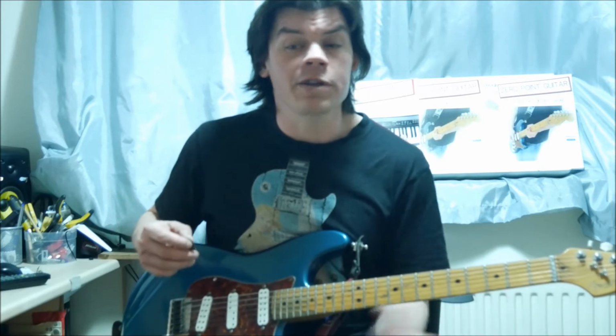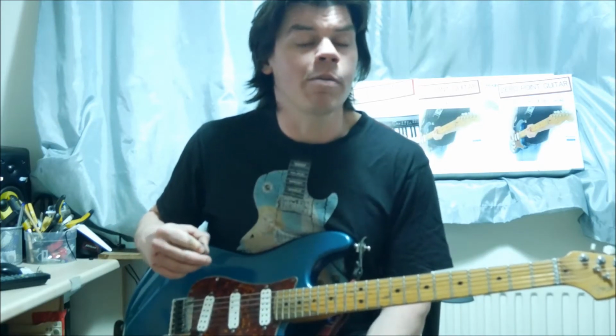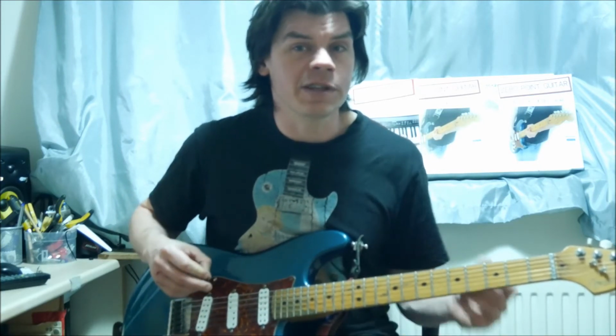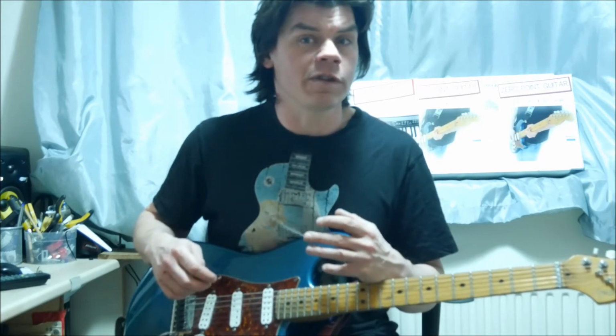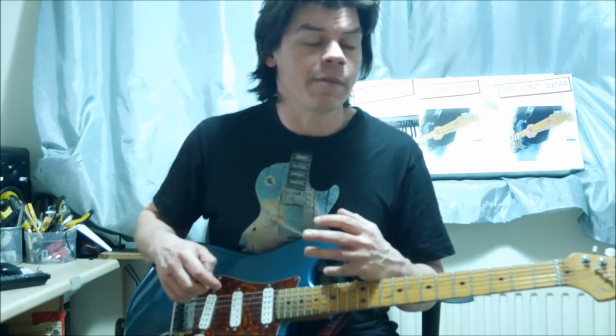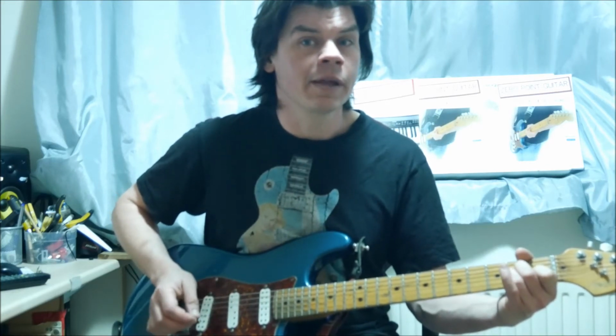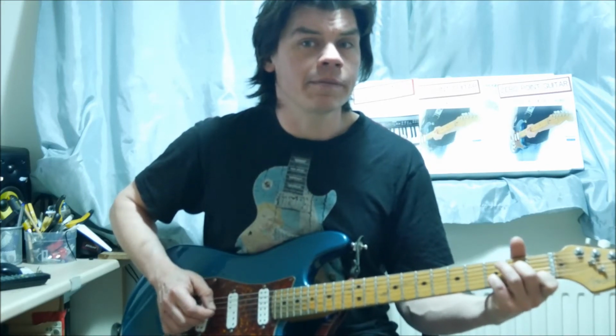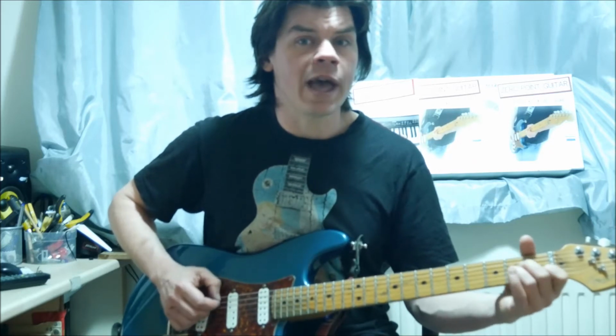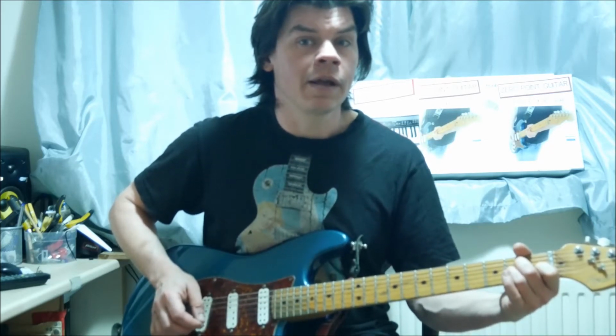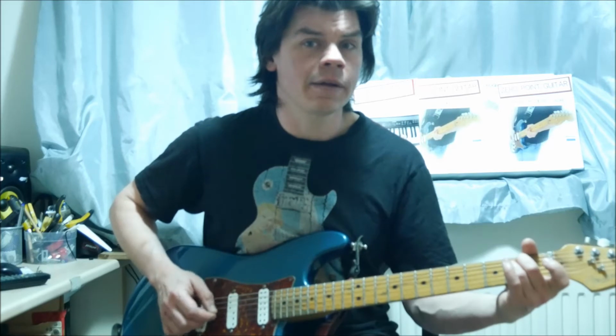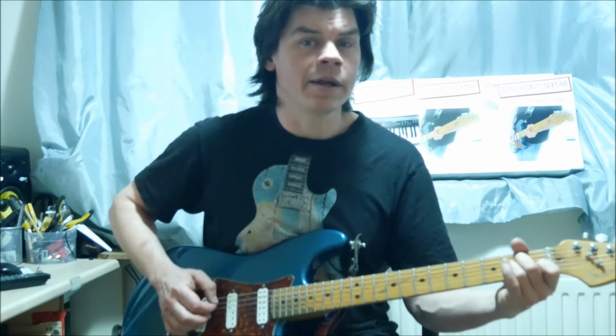Now, what we're going to do next is learn the 12 bar blues in the key of A minor. So this is exactly the same structure of the 12 bars that we've done before, we're just using minor chords instead of majors. So I've got 4 bars on my A minor, 2 bars on the D minor, 2 on the A minor, and then 1 bar of E minor, D minor, A minor, and E minor.